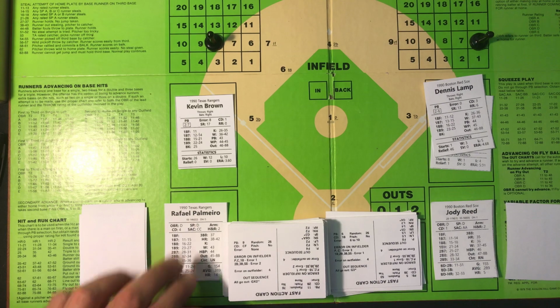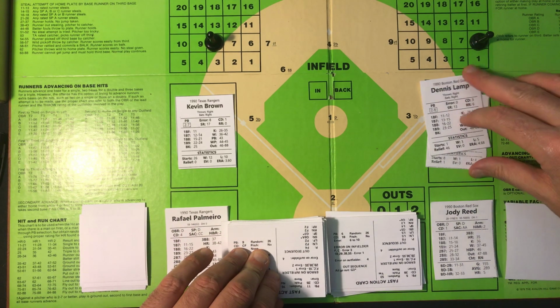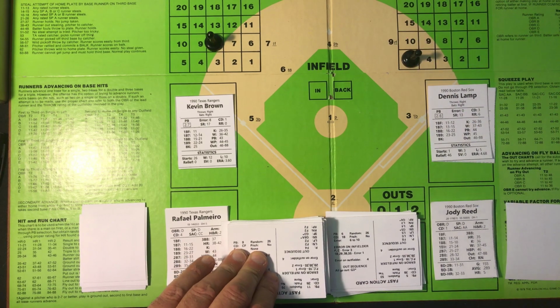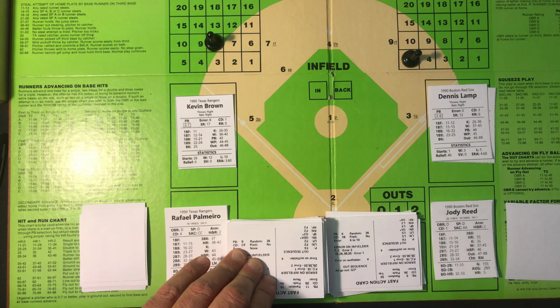I'm sorry, first and second. My fault. First and second. Dennis Lamp loses a notch here. Gave up a hit.